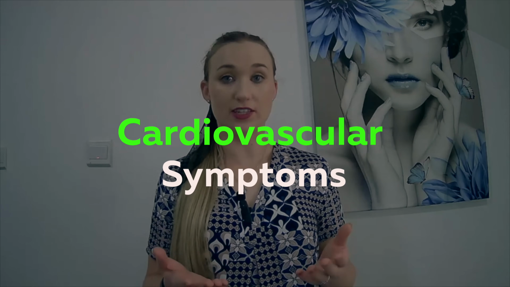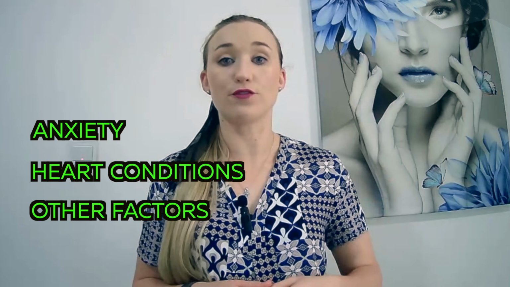Seizures, uncontrolled electrical activity in the brain, causing changes in behavior, movement, or consciousness. Epilepsy is a condition characterized by recurrent seizures. Cardiovascular symptoms. Palpitations, a sensation of a rapid, strong, or irregular heartbeat. Palpitations can be caused by anxiety, heart conditions, or other factors.